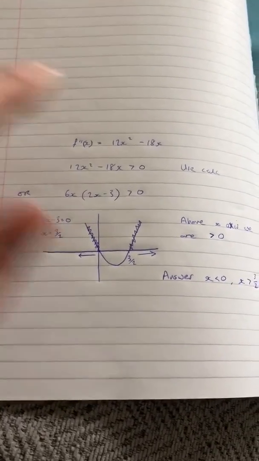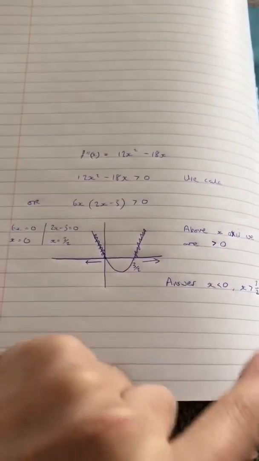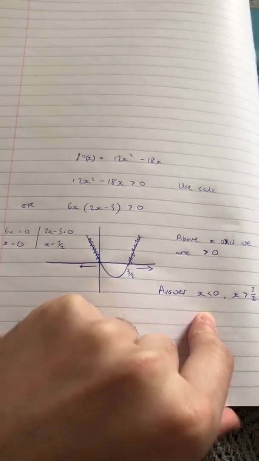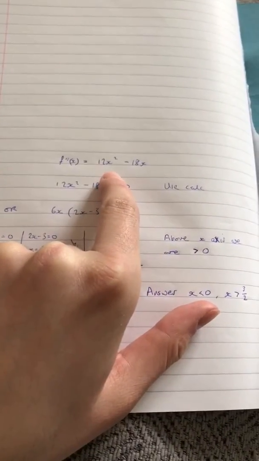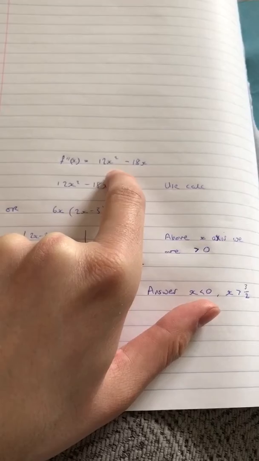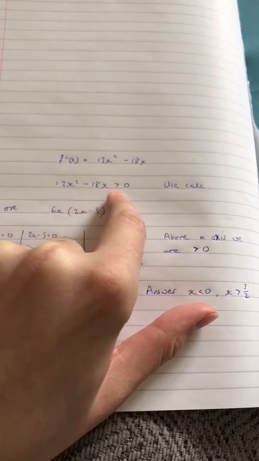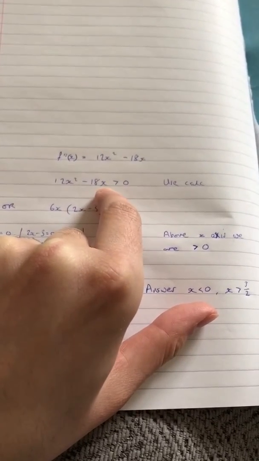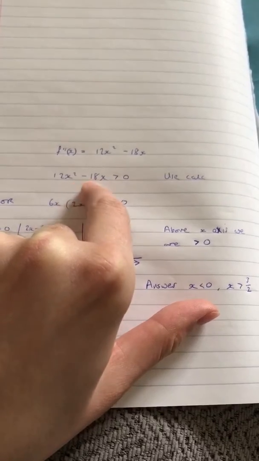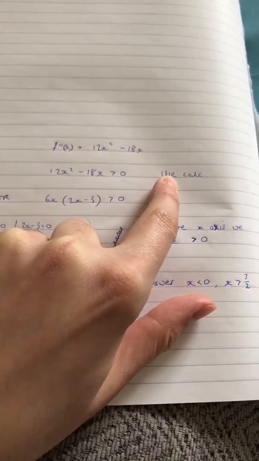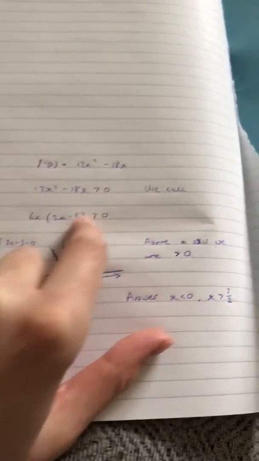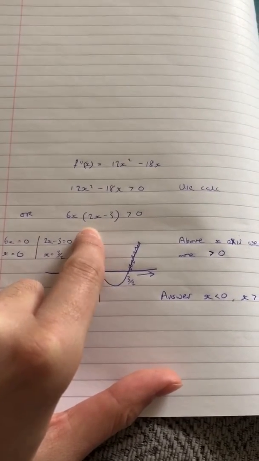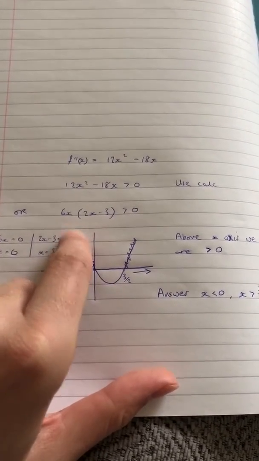Hi Shani, I see what you mean, but it's a bit different for a quadratic inequality. If we have it in its expanded form, your calculator can actually solve quadratic inequalities. If you just put this into your calculator, you could get the answers that way. But doing it the other way, we can do it with the graph.